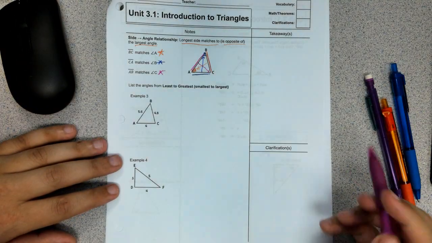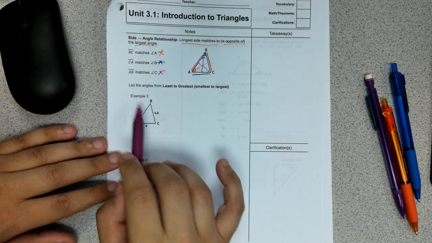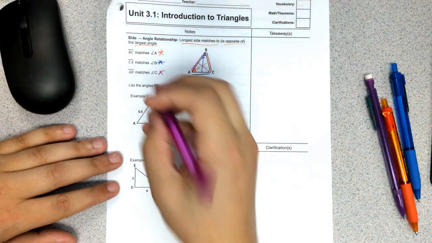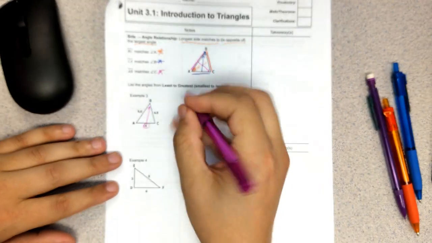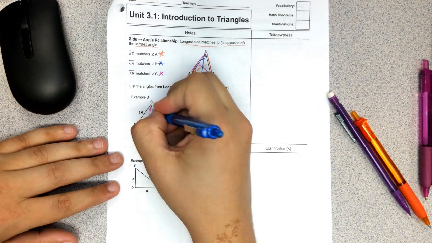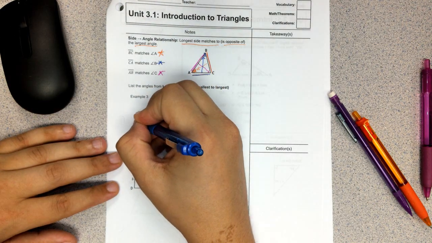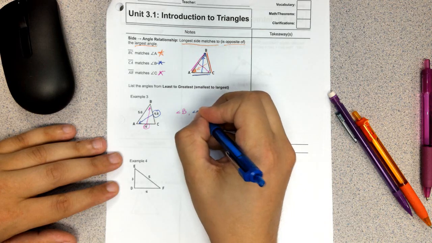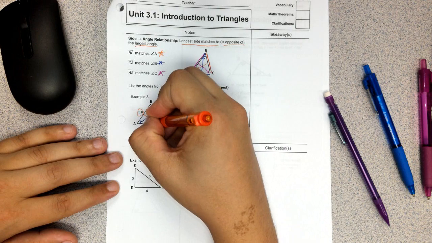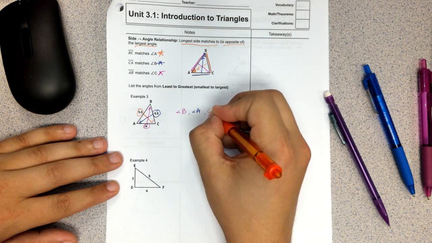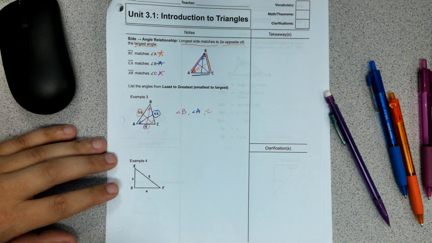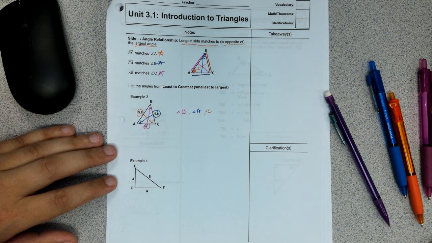Okay? And so we can do least to greatest again. So in example 3 here, our smallest side is AC, which means that our smallest angle is going to be angle B. We then see that 4.8 is our next smallest side, which means the angle across from it is angle A, which makes it the next smallest angle. And last but not least, we have side AB, which is our greatest side, and that goes with angle C.